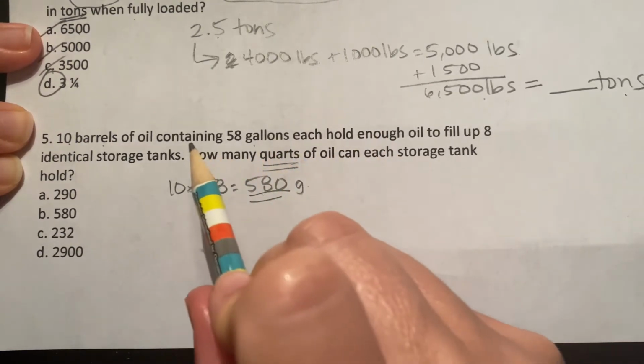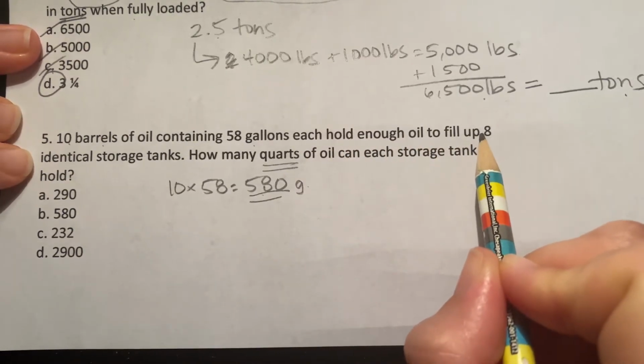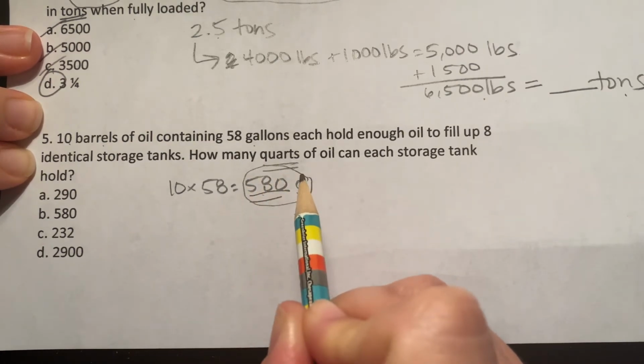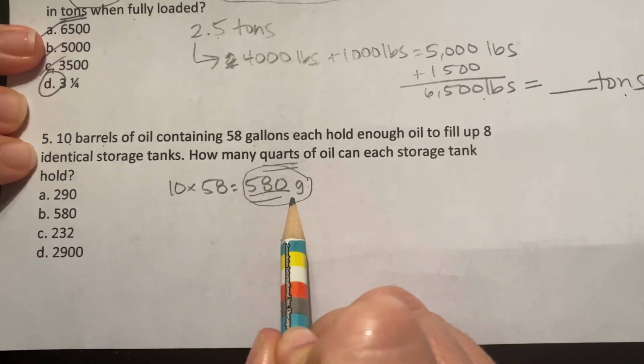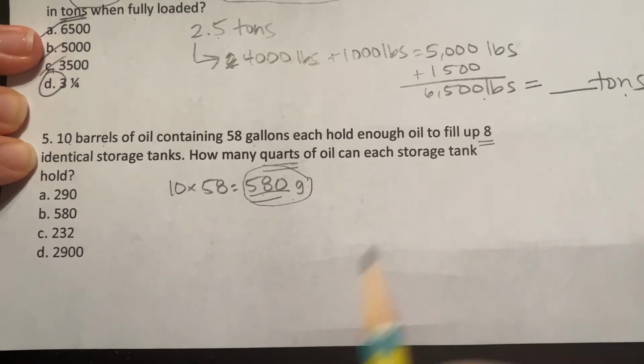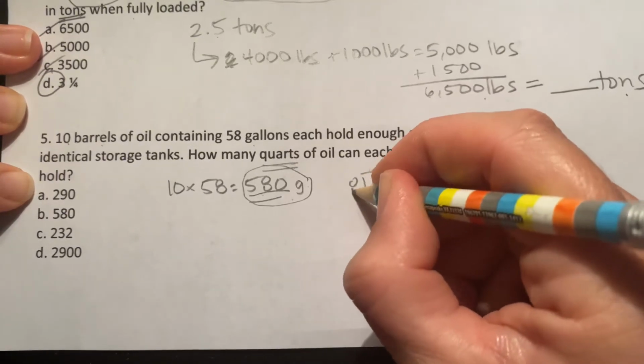Then it says they hold enough oil to fill up 8 identical storage tanks. So we're gonna take this 580 total gallons and divide it amongst our 8 storage tanks. So I'm gonna do 580 divided by 8.